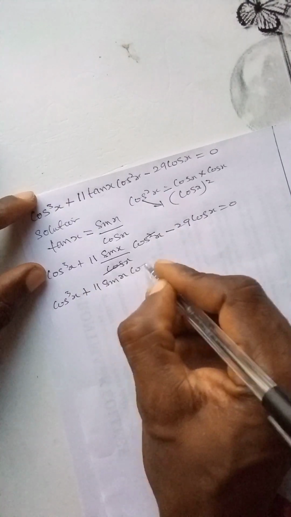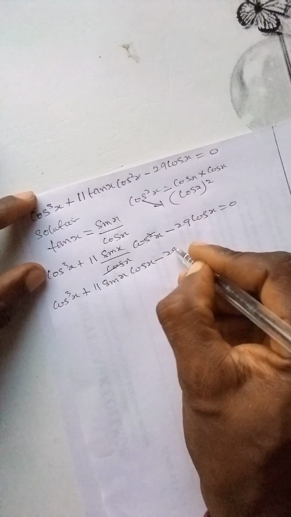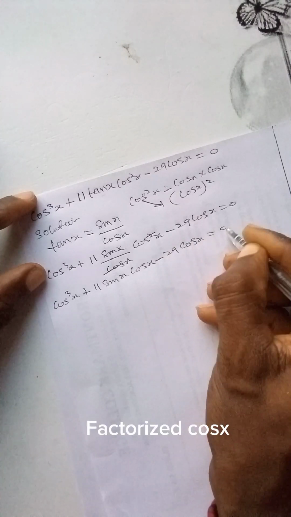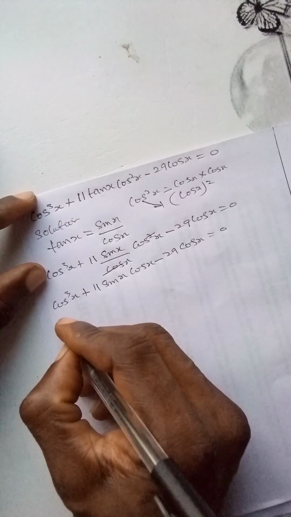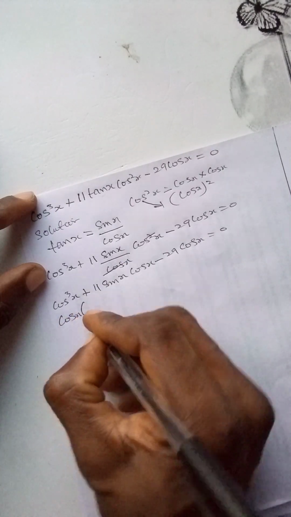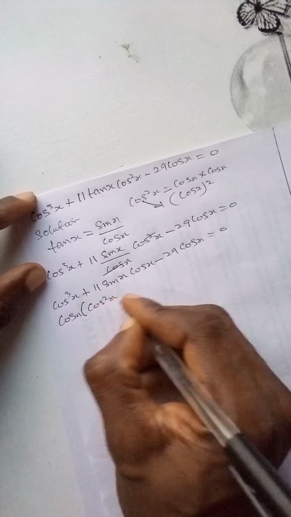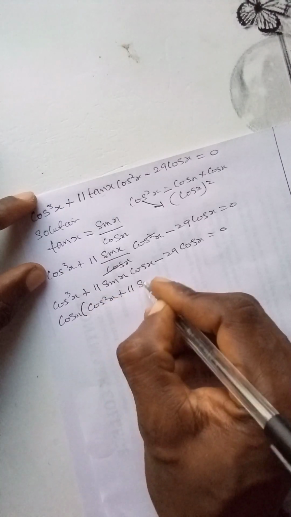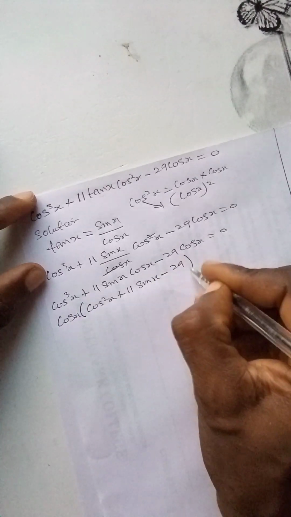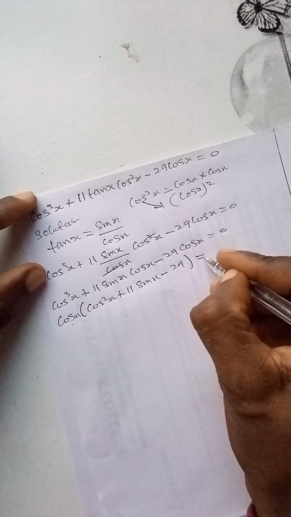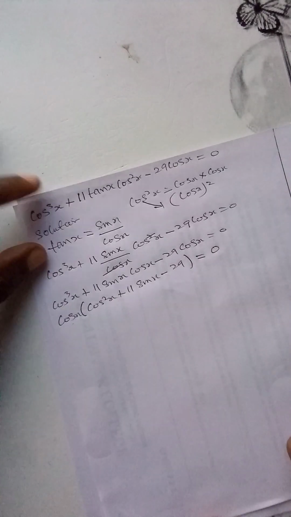There's a cos x remaining, cos x minus 29 cos x is equal to 0. So we'll have to factorize cos x out. Factorizing, we have cos x bracket cos squared x plus 11 sine x. The cos x is now here, minus 29. This cos x is being factorized out, is equal to 0.